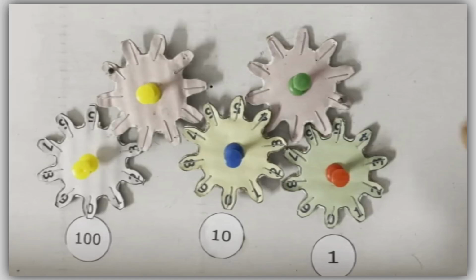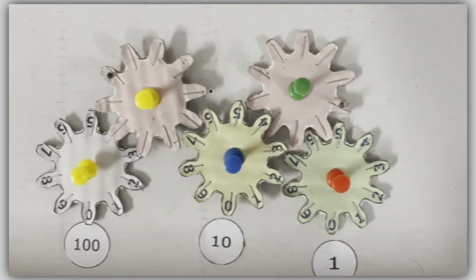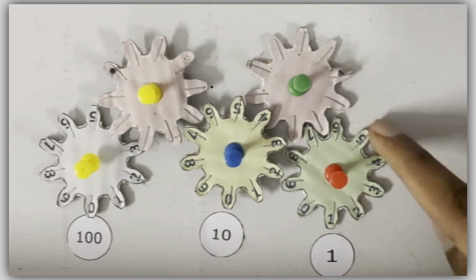This is a model of Pascaline mechanical calculator. It was invented by Blaise Pascal between 1642 and 1645. This is a calculator that is used to perform basic mathematical operations like addition and subtraction. It is not programmable.